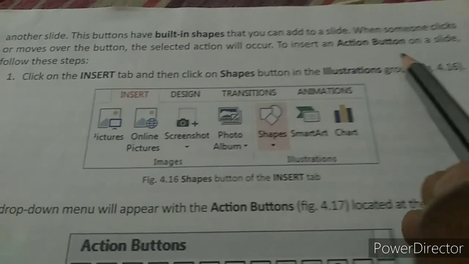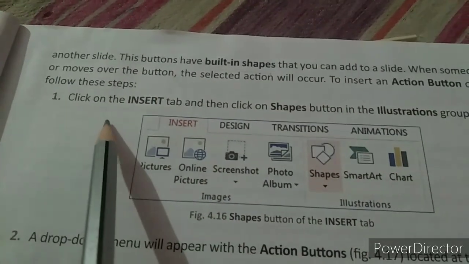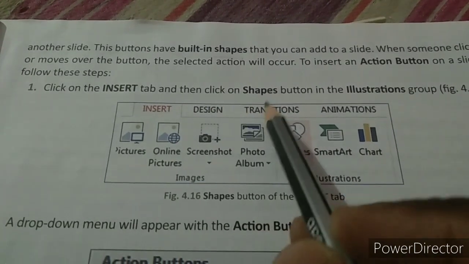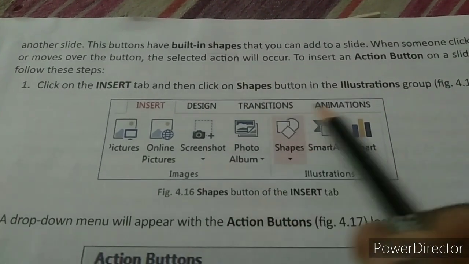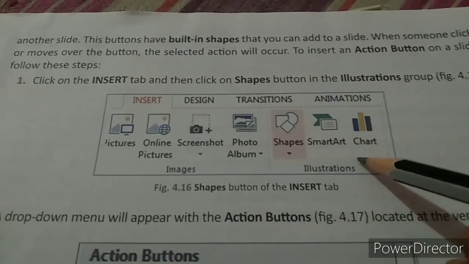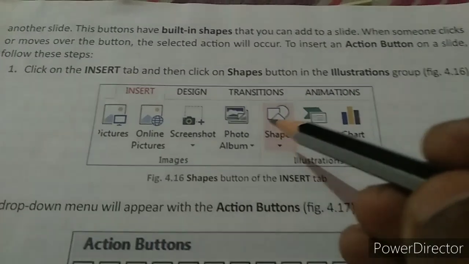To insert an action button on a slide, we follow these steps. Click on the Insert tab, and then click on the Shapes button in the Illustrations group. Right? Here this is the Illustrations group, and here we will click on the Shapes button.